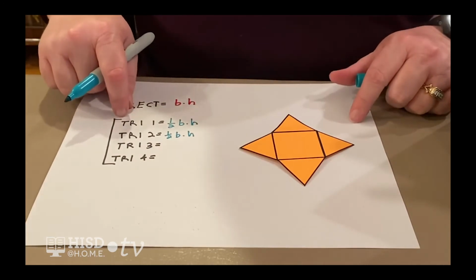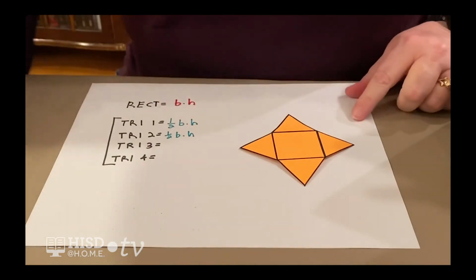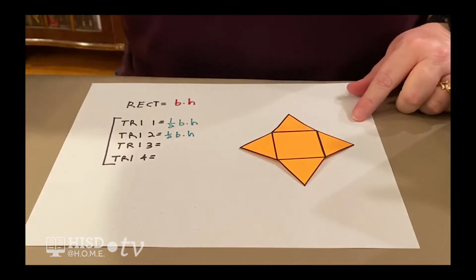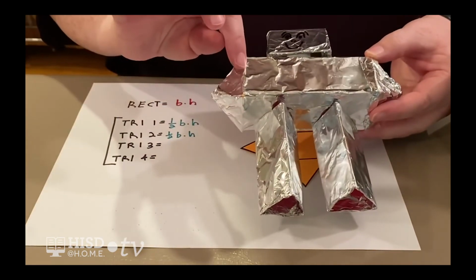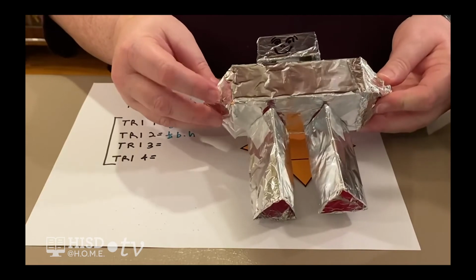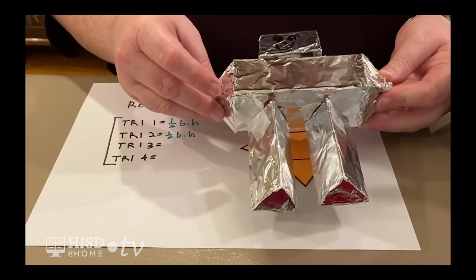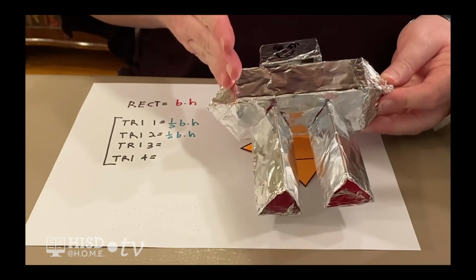Now, what's very important, you're going to have to think about this, because when I'm calculating the surface area of Tiny Todd here, is the base of this rectangular pyramid facing out? It's really not. It's right up against his body.